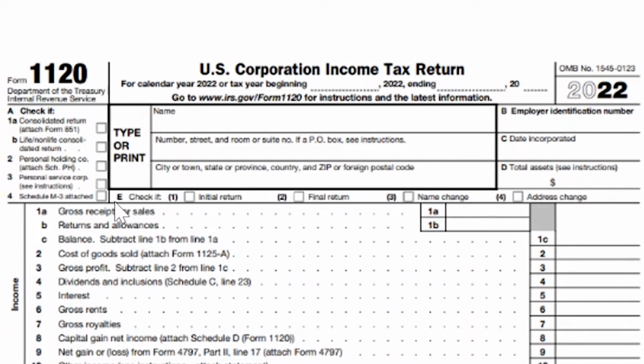And right here, there's a little section, line E, that just tells the government is this the first return or is this the final return? Did you change your name or did your address change during the year? So this form is for 2022.